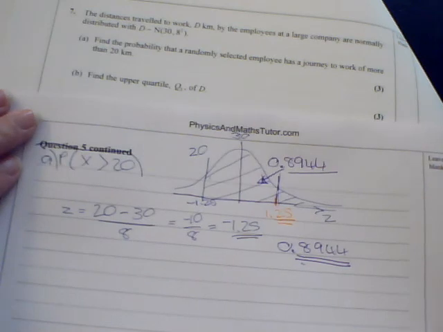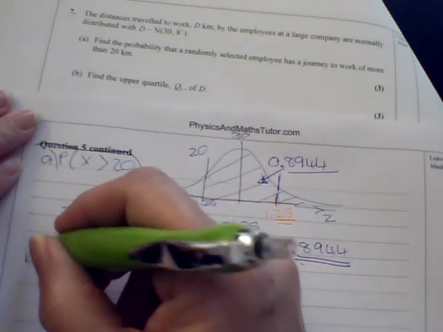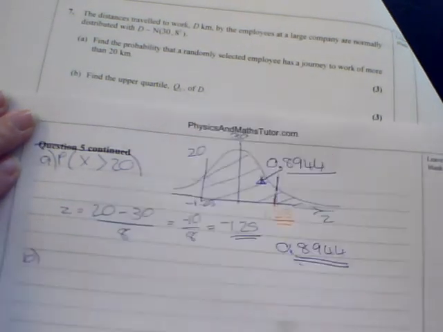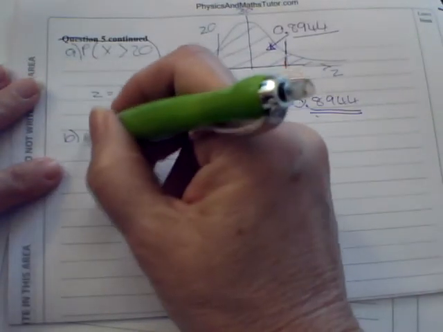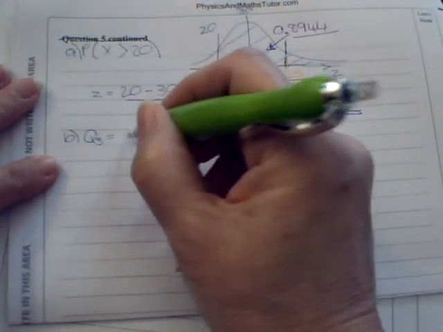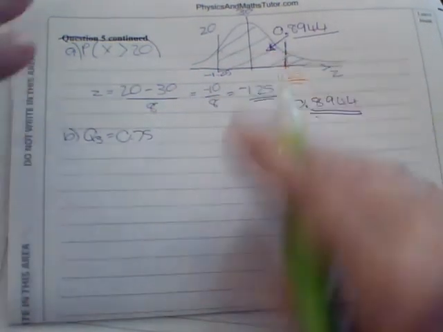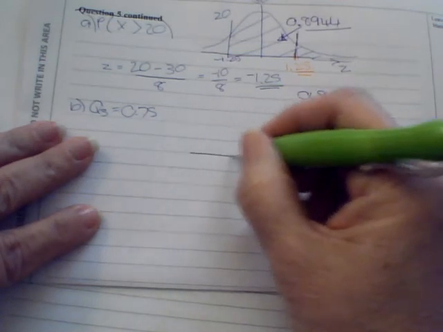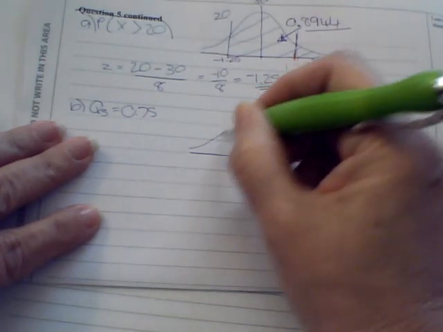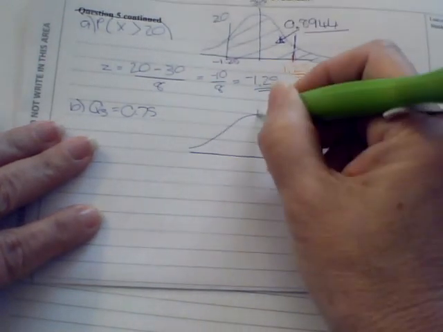Let's move on to part B. Find the upper quartile Q3. So the upper quartile Q3 we know is 0.75; it's at 75%. So let's draw a curve. Here we go. That's 30.